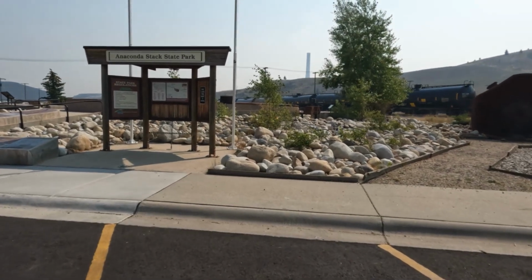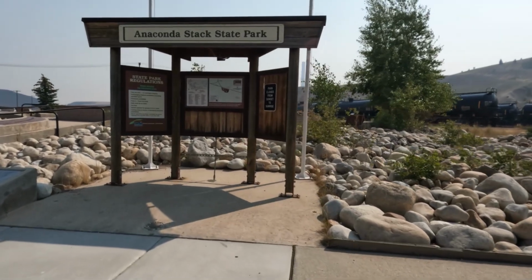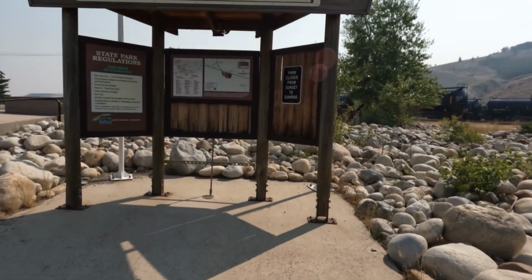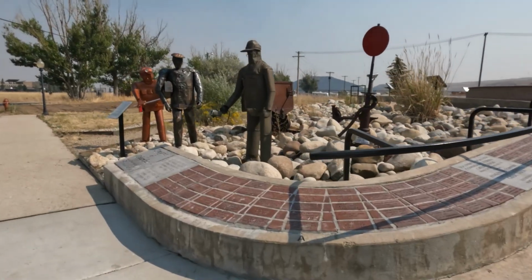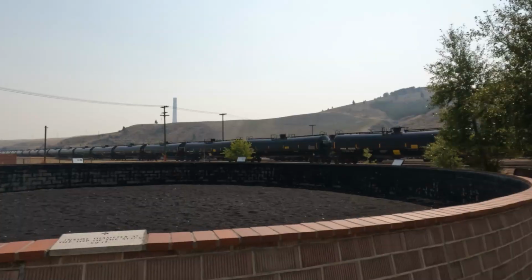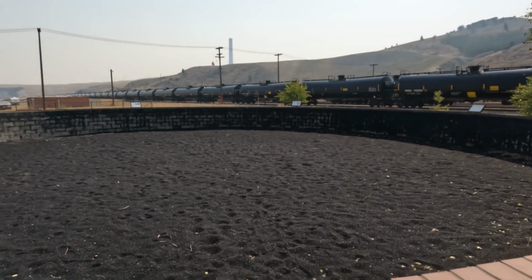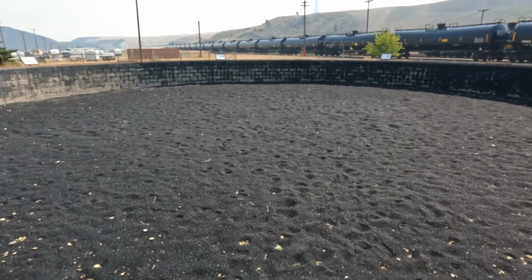They have this little state park you can come and hang out. They got little sculptures here and everything. I didn't necessarily think this was the best maintained park. Here's an exhibit showing you the circumference of the smelter stack, but it was pretty big.